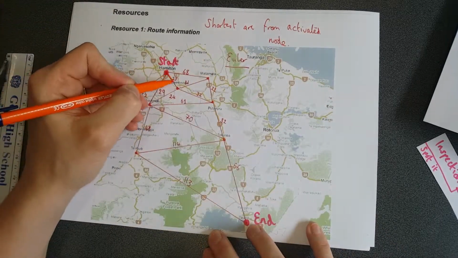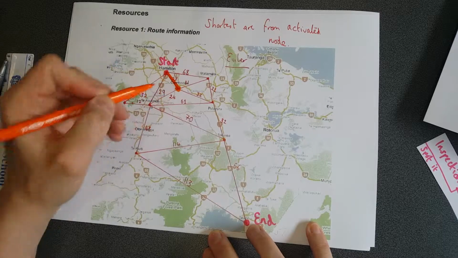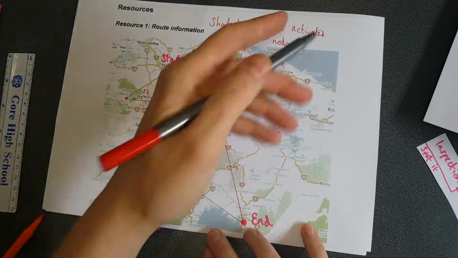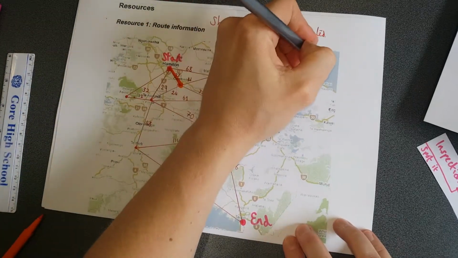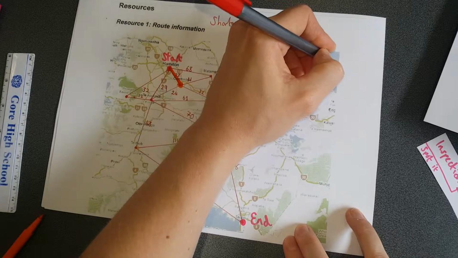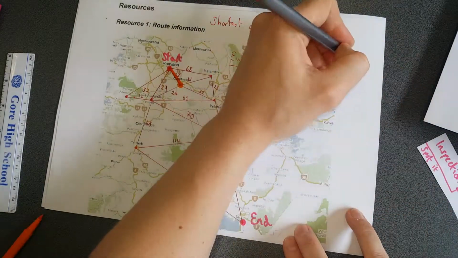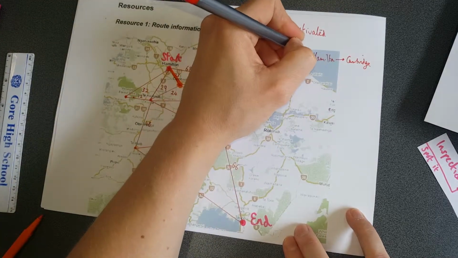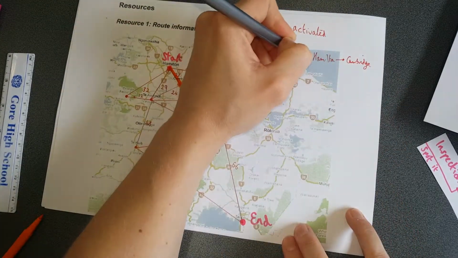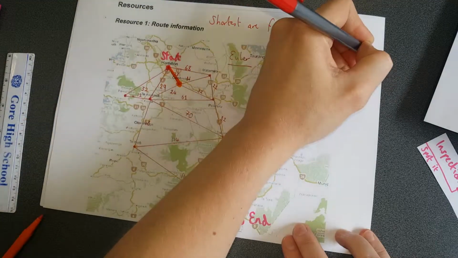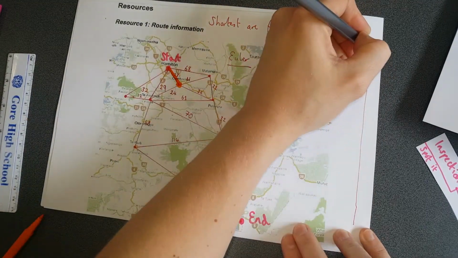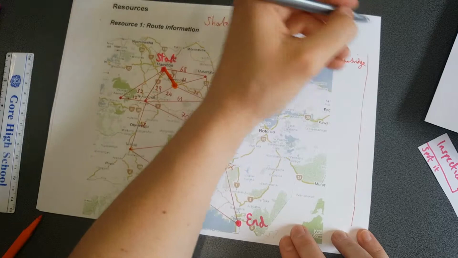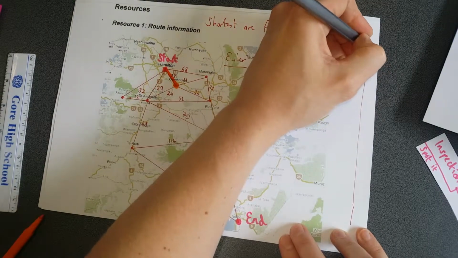So I'm going to go down this way, and so I'm going to write a label to myself to say that I'm going from Hamilton to Cambridge, and that total that I've travelled so far is 23. And then what I'm going to put here is a running total. So my running total so far is 23. I'm just going to label that RT.